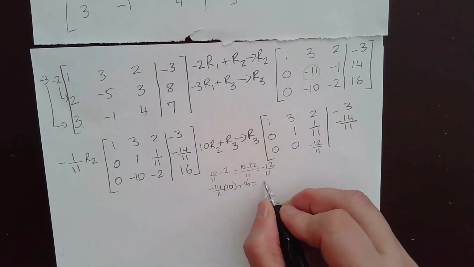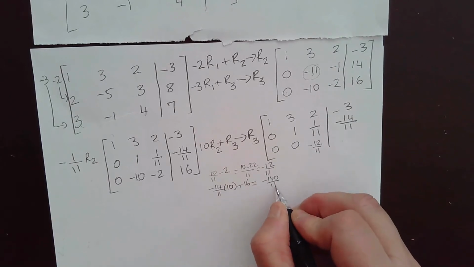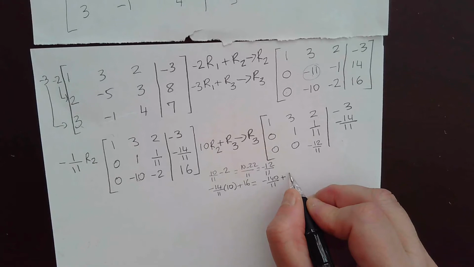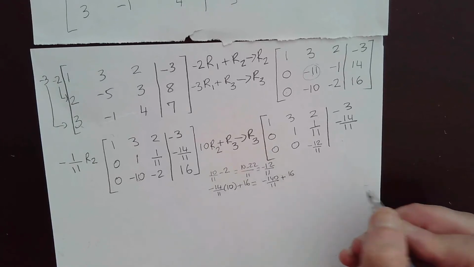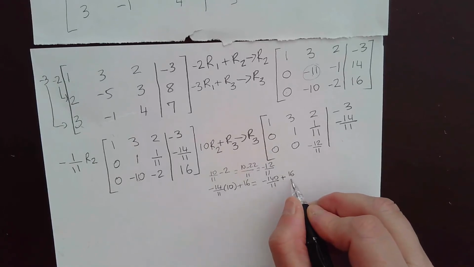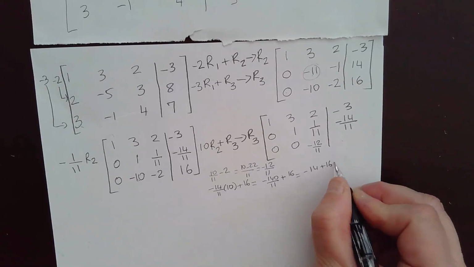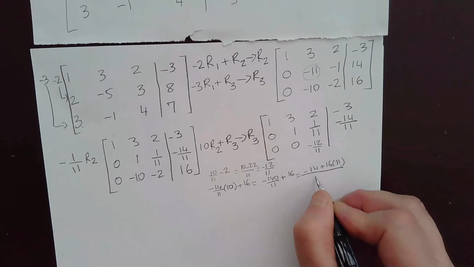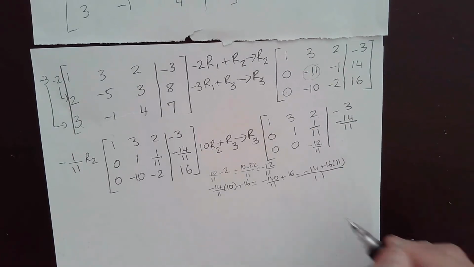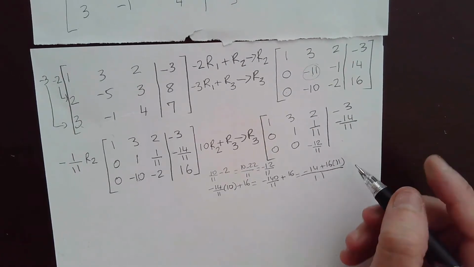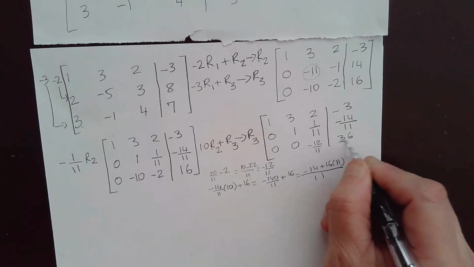So negative 140 over 11 plus 16. So negative 140 plus 176 over 11. And if you do the math, it should give you 36 over 11.